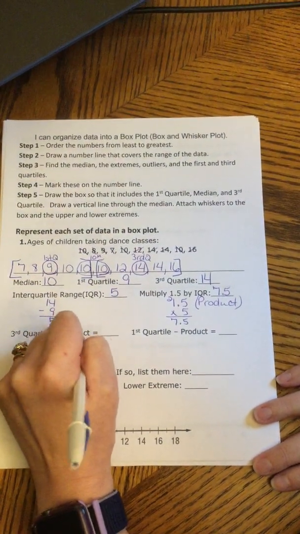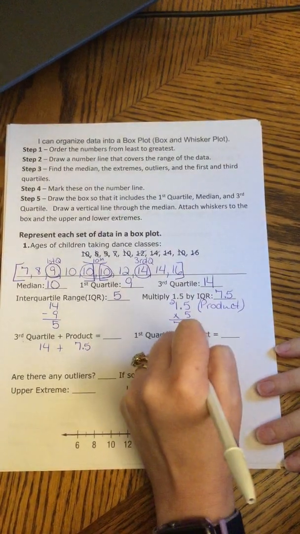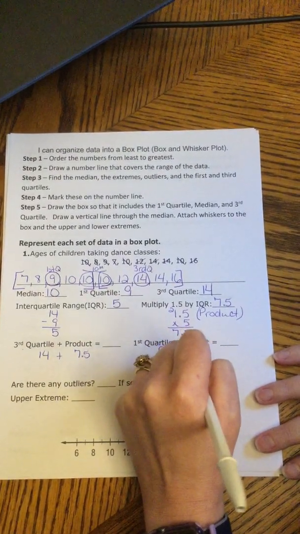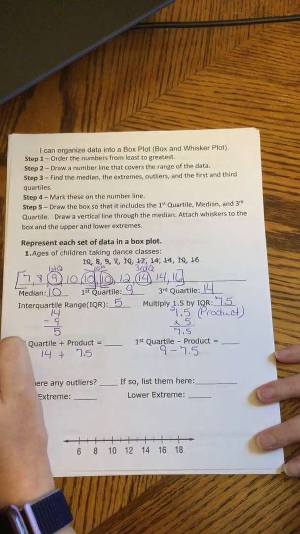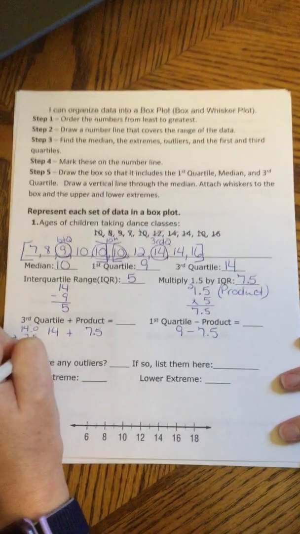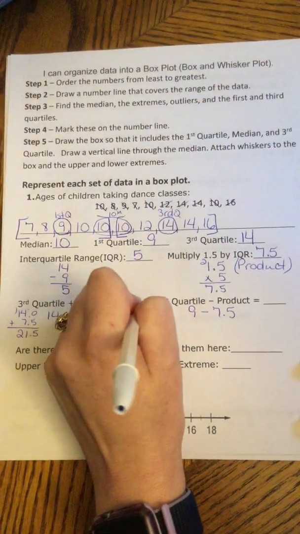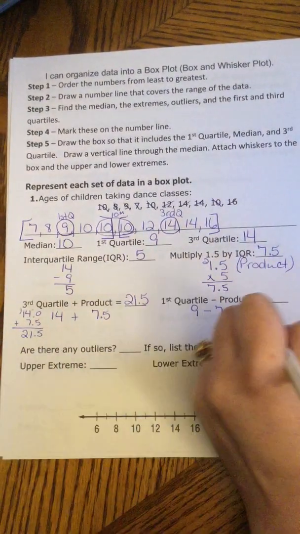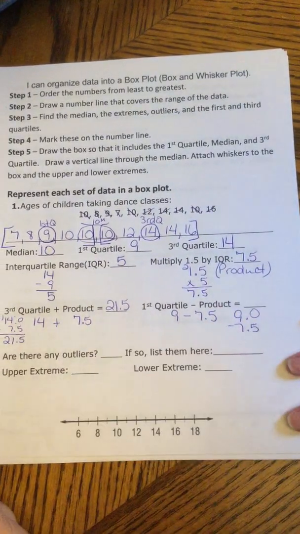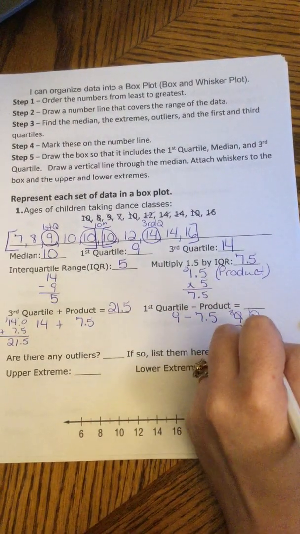We're going to do 7.5 plus the third quartile, which is 14. And we're going to do the first quartile, 9, minus 7.5. All right, so let's do the addition. 21.5. Remember that when you're subtracting and you have a decimal, you line it up and you put zeros in for the place values that are missing. 10 minus 5 is 5.